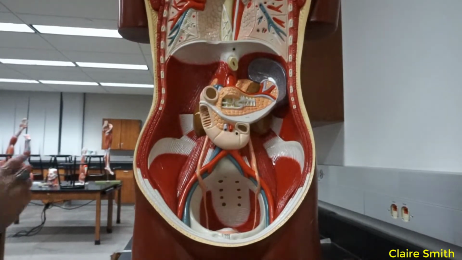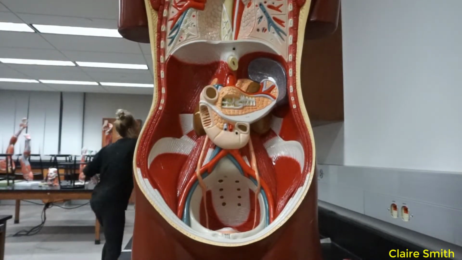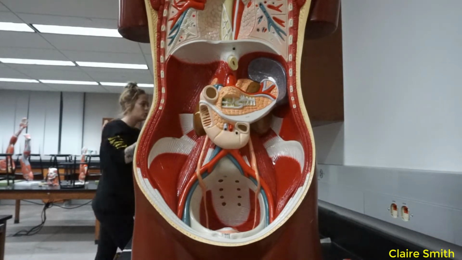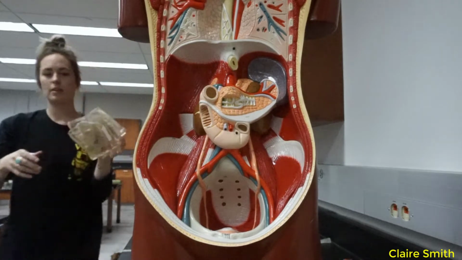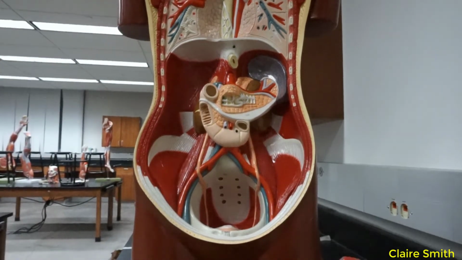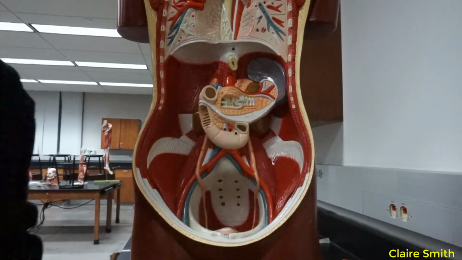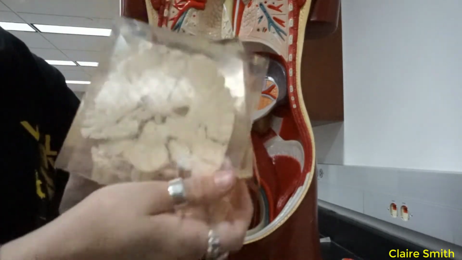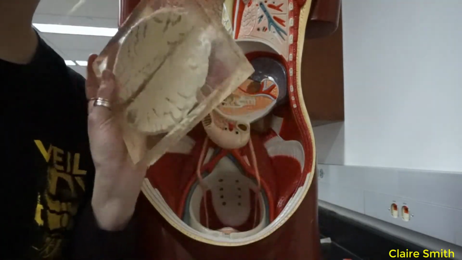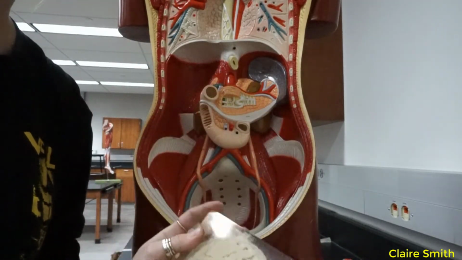And I also, really quick, let me get them out, want to show the brain slices, just so that you guys can see the different planes that you can cut the brain in and the pictures that you'll see on the quiz.